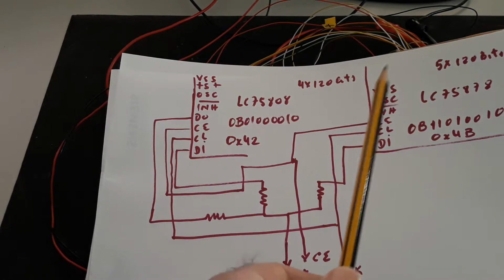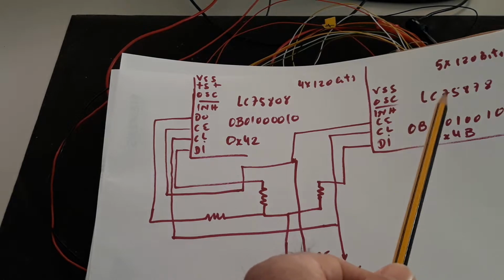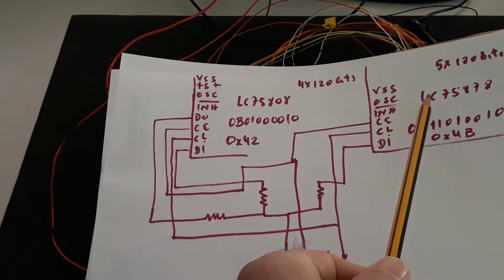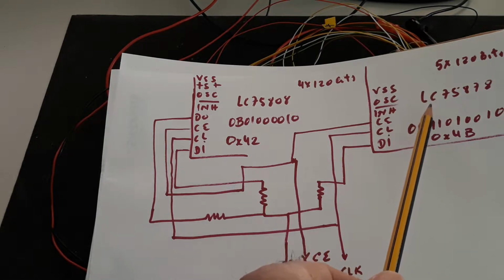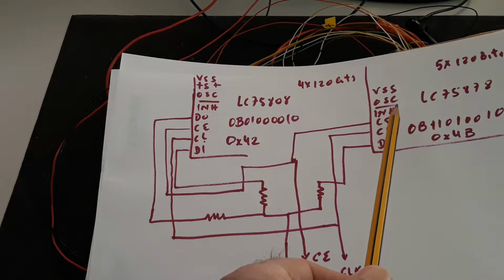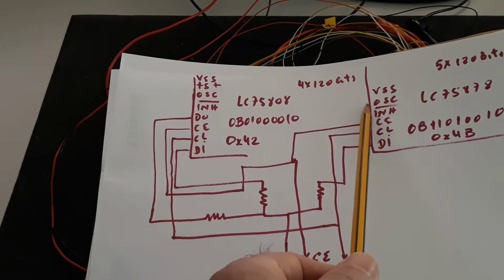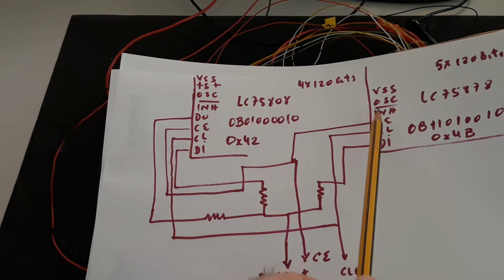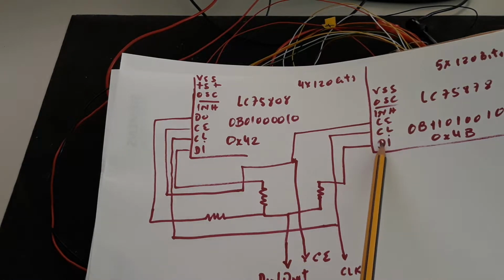Anyway, if you use another chip which has the matrix key and you have the data out pin here, you do exactly the same thing you do with data in.